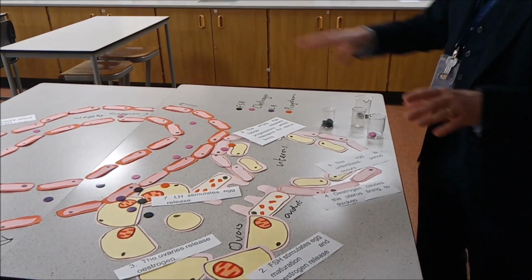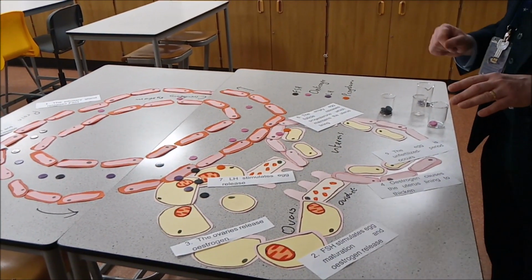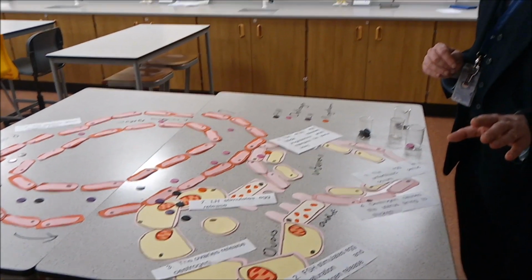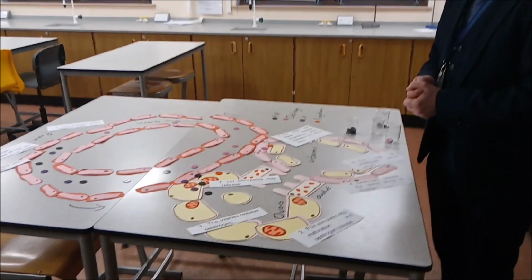Right, so it's a really nice way for them to visualise it. I've used this with top sets. I've used this with bottom sets with loads of SEN and D in there. Yeah, it works really well. Well, give it a go.